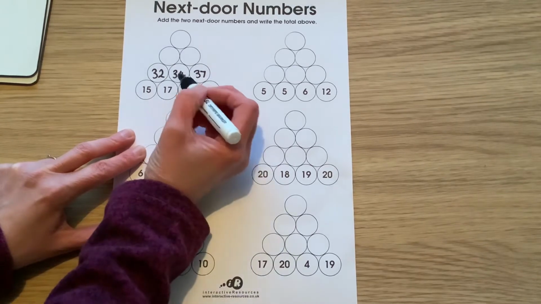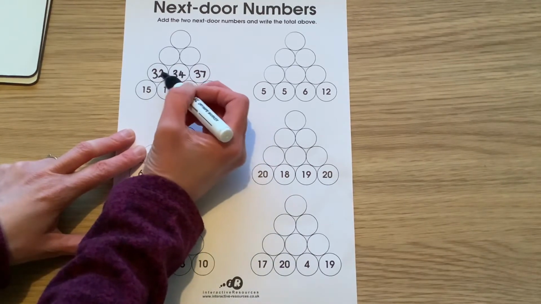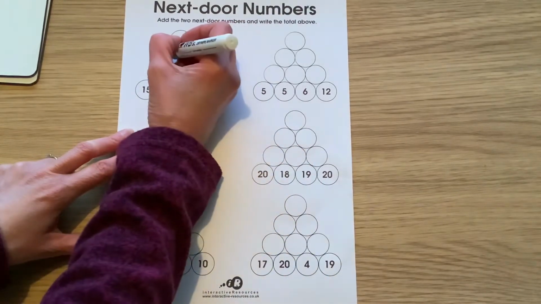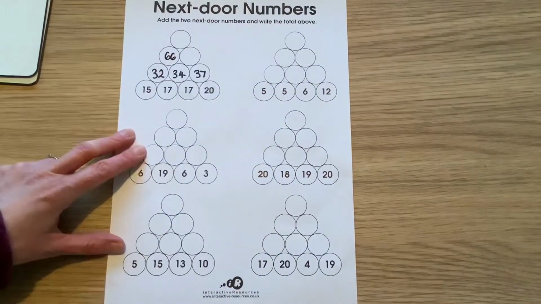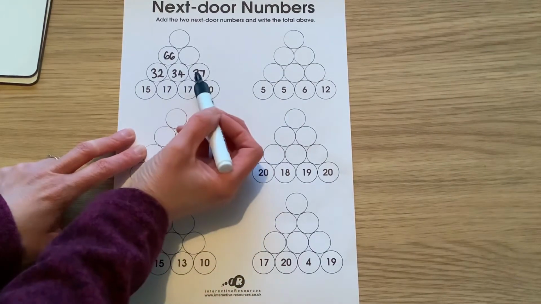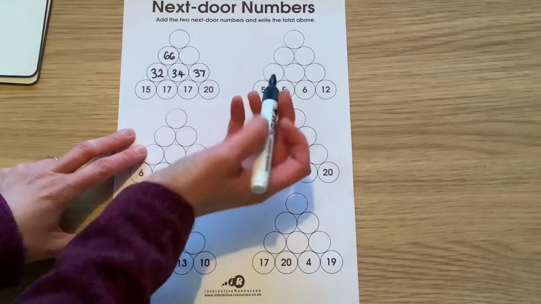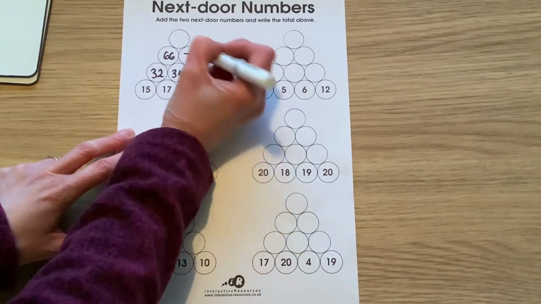Now I need to add together these numbers. So 32 add 34. Well, 30 and 30 is 60. 4 and 2 is 6, so I've got 66 to go in there. 34 add 37. Well, 30 add 30 is 60. 4 add 7 is 11, so 60 add 11, that's going to be 71.